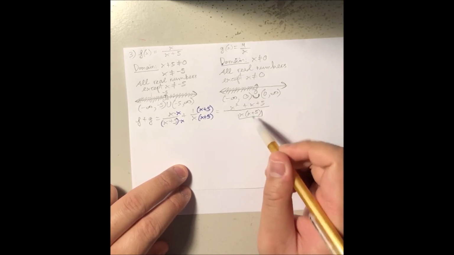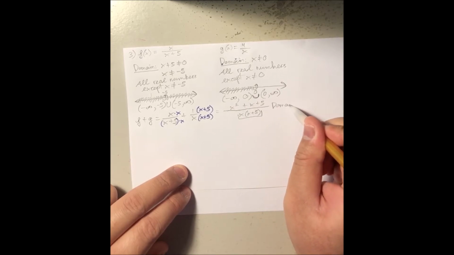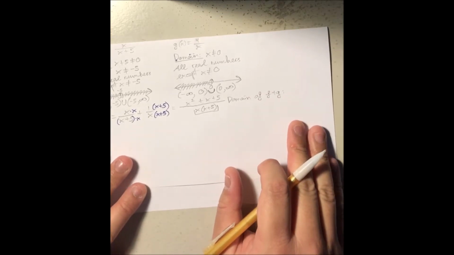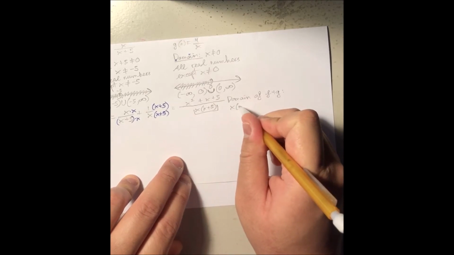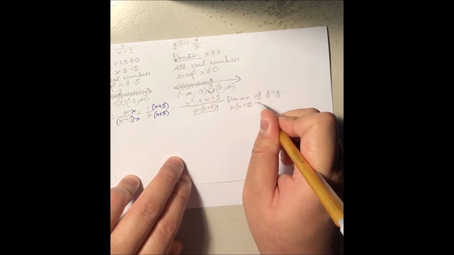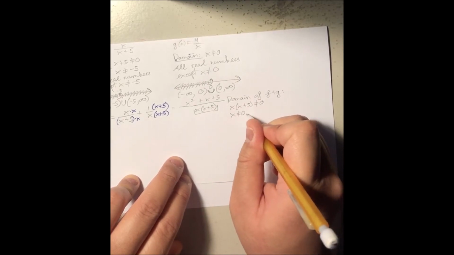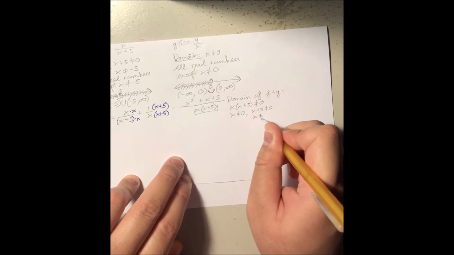Now take a look at the result right here. It says that the domain of f plus g, we take the denominator and we set it not equal to 0. And then we know for sure that x cannot be equal to 0. x plus 5 cannot be equal to 0, so x cannot be equal to -5.